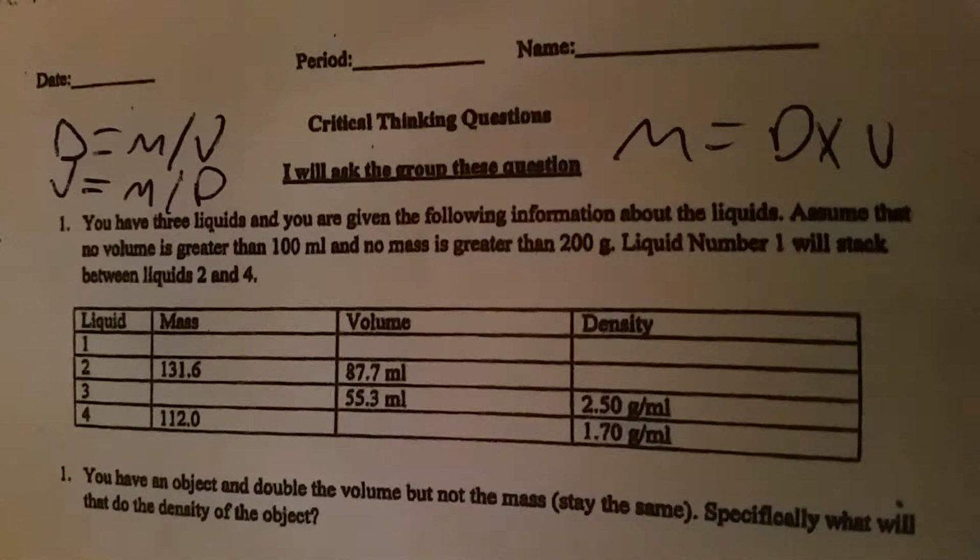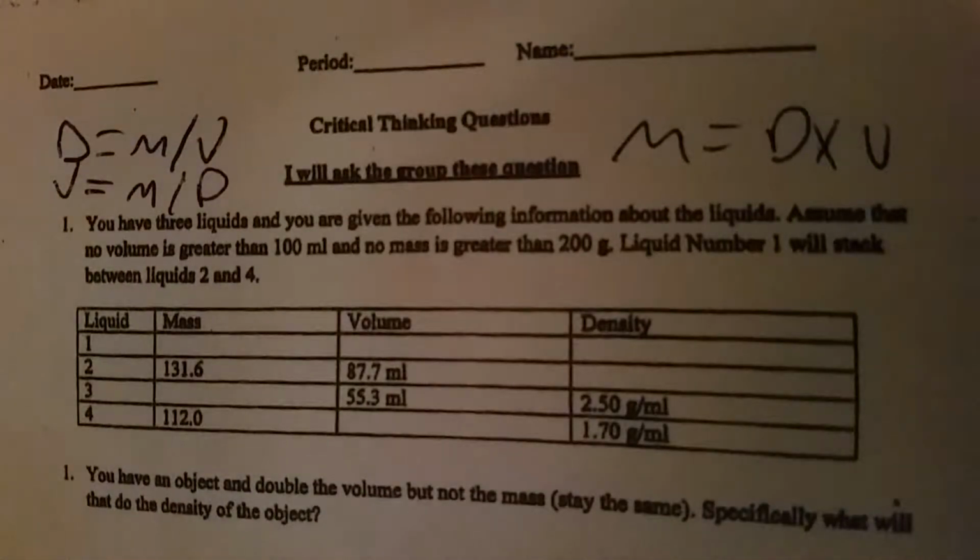Alright, so I'm going to do CTQ number 1 on the density lab. Basically, you're going to need 3 equations to start off the lab that you're going to need later. It's how to get density, how to get volume, how to get mass. Density is mass divided by volume. Volume is mass divided by density. And mass is density times volume.